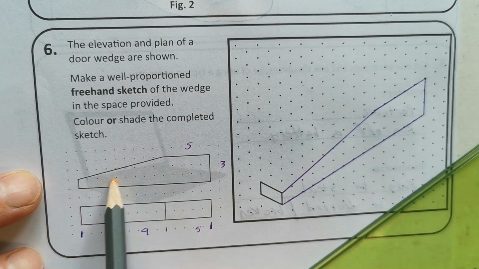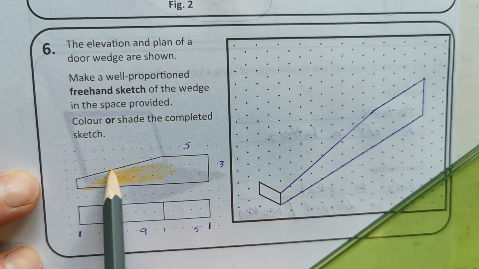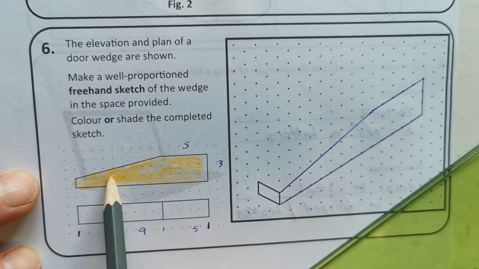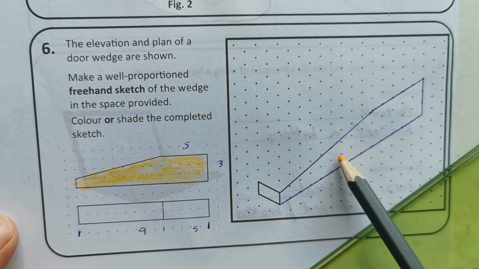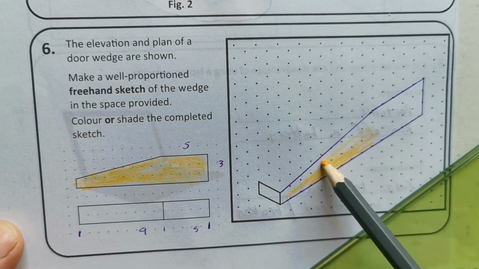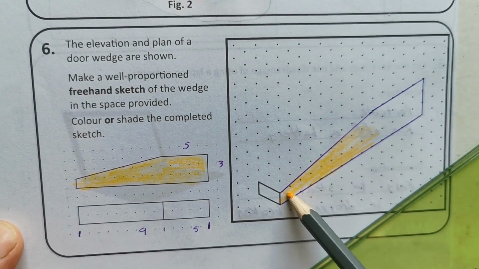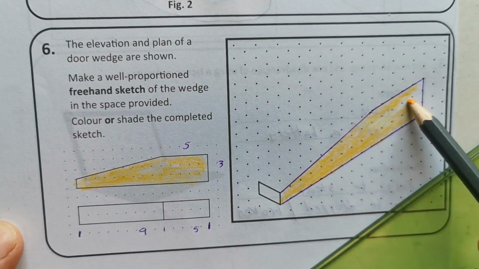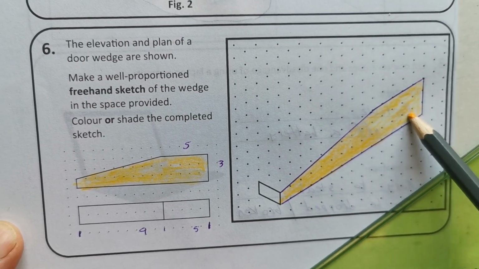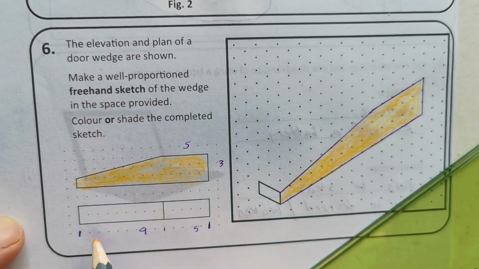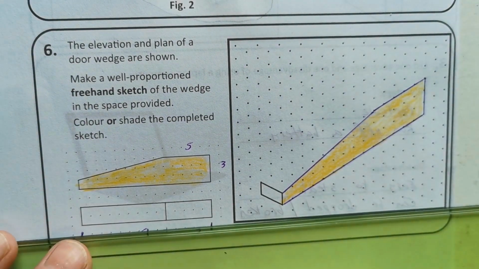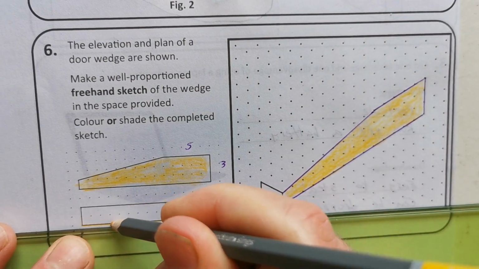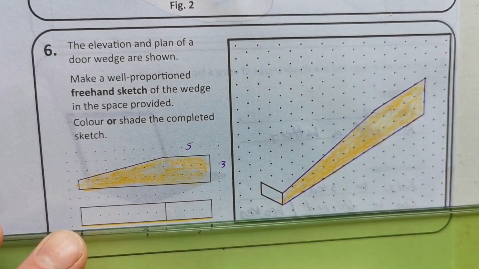Now just to help your understanding, I'm going to colour in the front of this here yellow. So we now have this yellow surface drawn. Now in the top view, that yellow surface would be here. So you can't really see it when you're looking down from above.